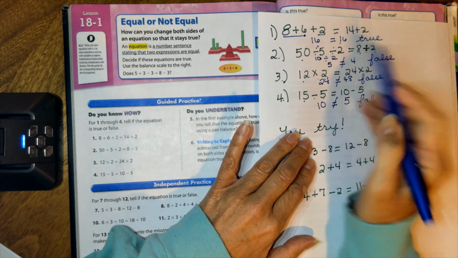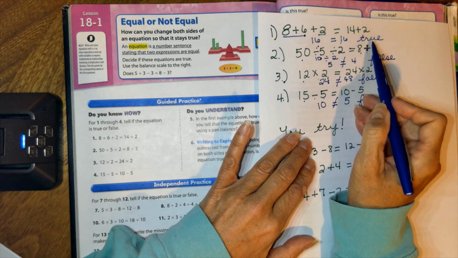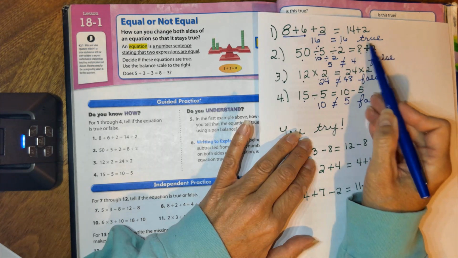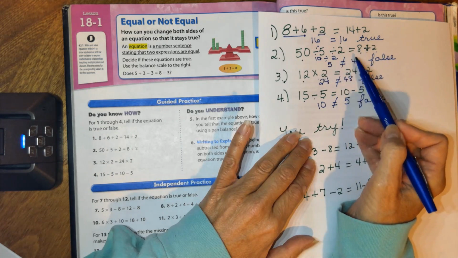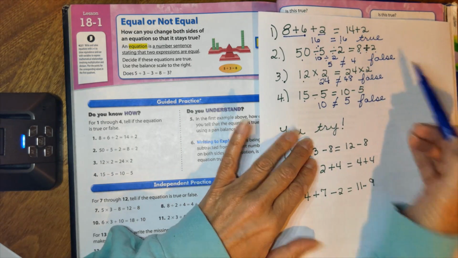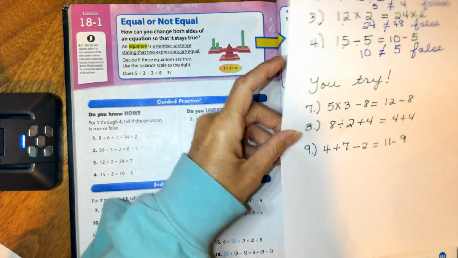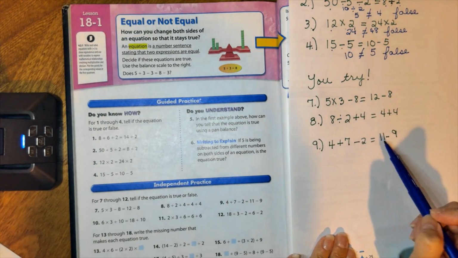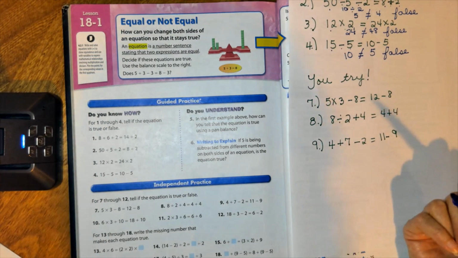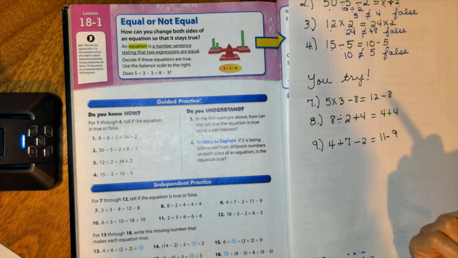And that's all you do. Work the left side, work the right side. If they match, it's true. If you work the left side, then the right side, and you get two different numbers, then the answer is false. Okay, I want you to try the next 3 found down here, 7, 8, and 9 in the same way. After you finish, turn the video back on and check your answers.